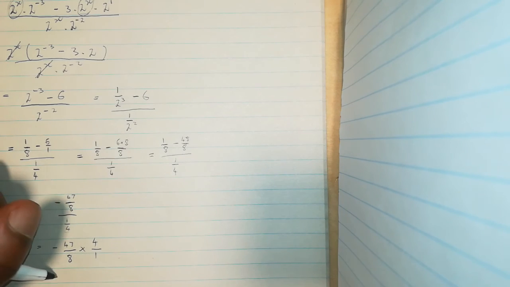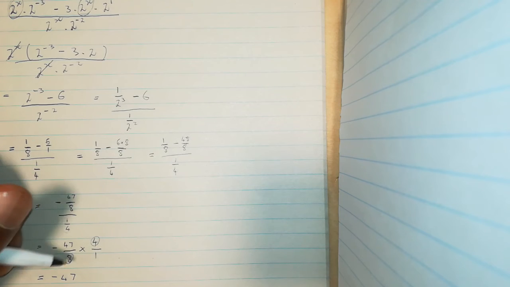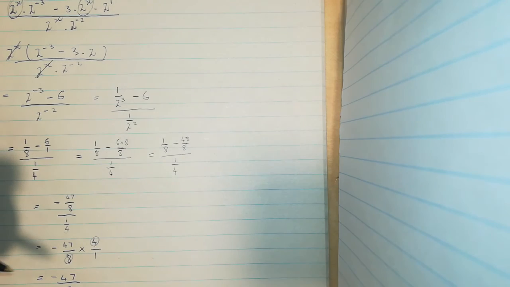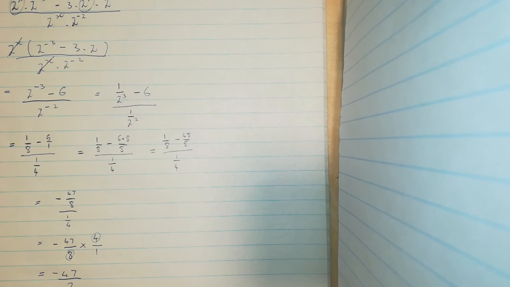So what would you get? Negative 47. This number and this number, they can divide by 2. And that is your answer, negative 47 over 2, without the use of a calculator.